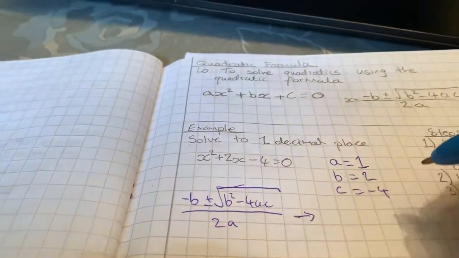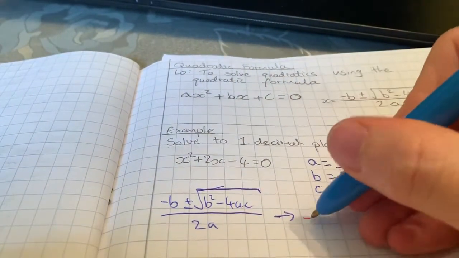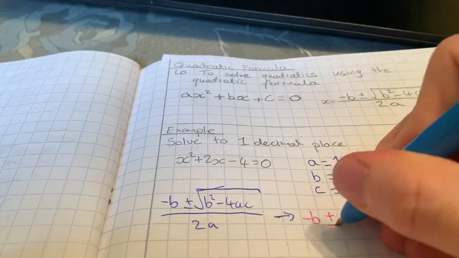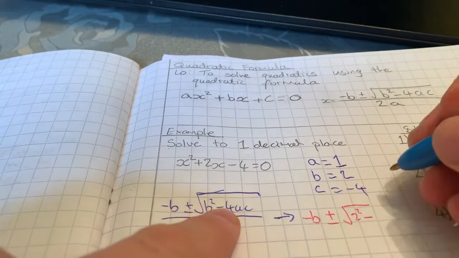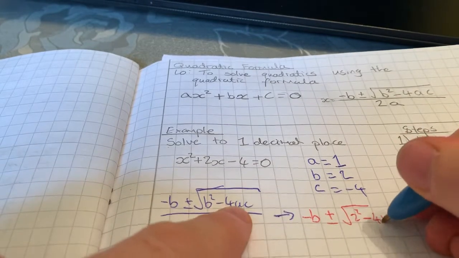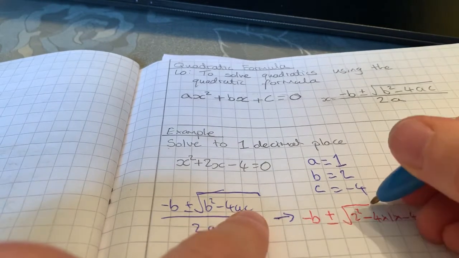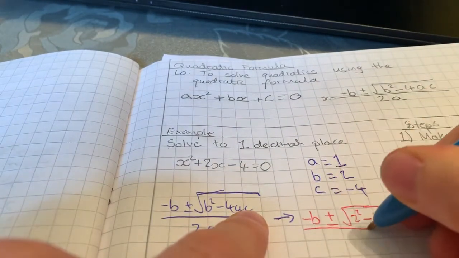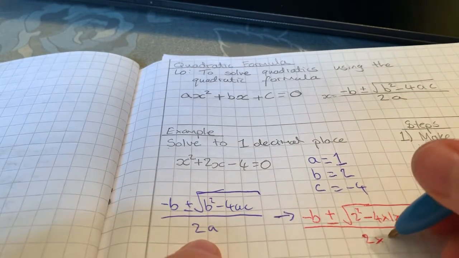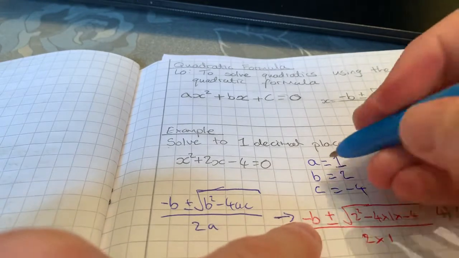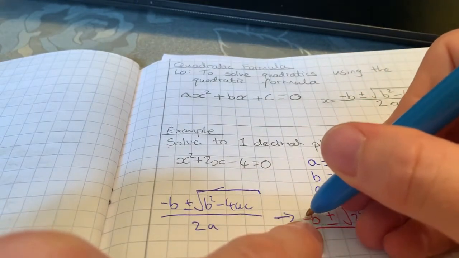So let's rewrite that here. We've got minus 2 plus or minus the square root of b squared, which is 2 squared, minus 4 times a, which is 1, times c, which is minus 4. And you've got that all over 2a, so that's 2 times 1. Being silly there, I started with minus b, which should be minus 2.